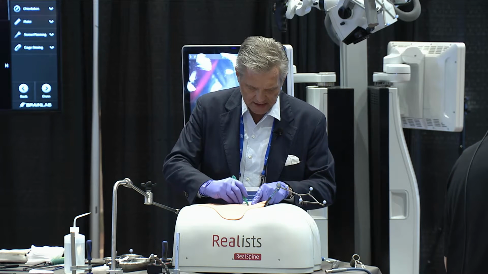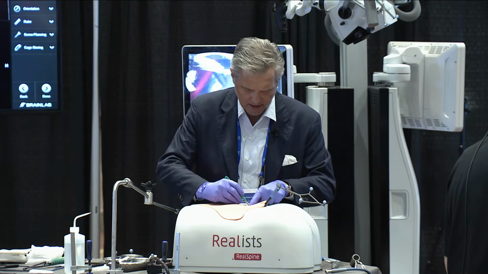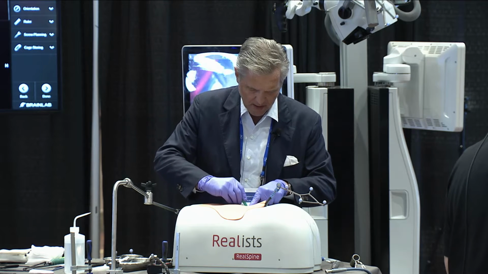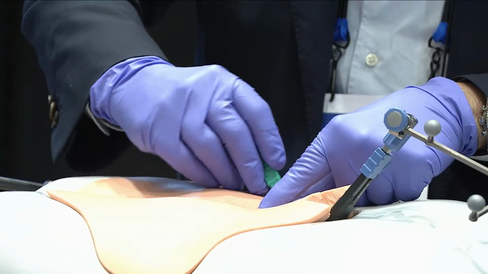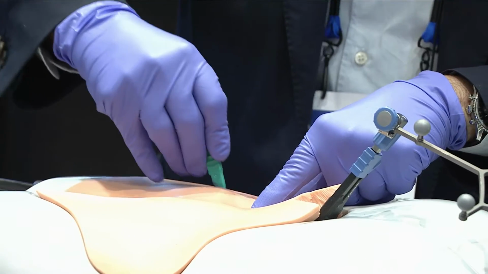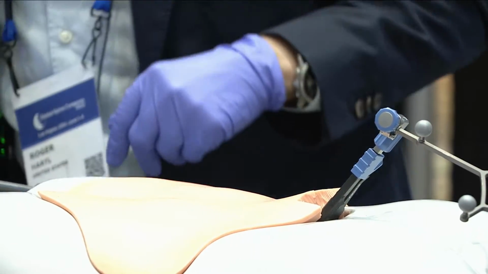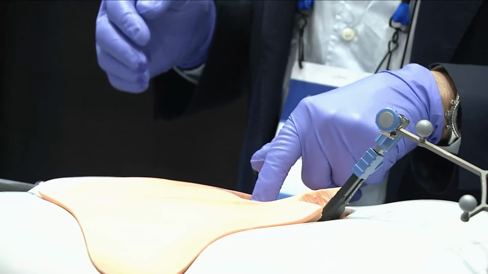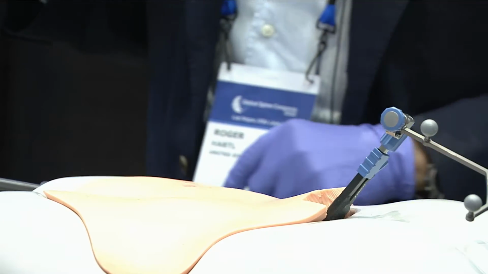So I make a skin incision, maybe a little bit more medial from those 2 dots that I marked, and I make it a little bit bigger than I would in real life because of the plastic model here that's a little bit less malleable than a real patient. So I make the skin incision, I feel for the fascia, I make a fascial incision, and then I look for my entry point.